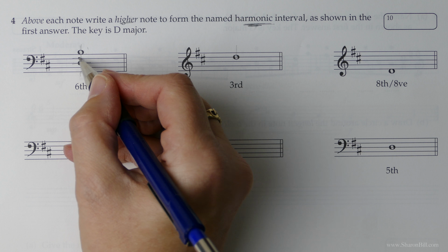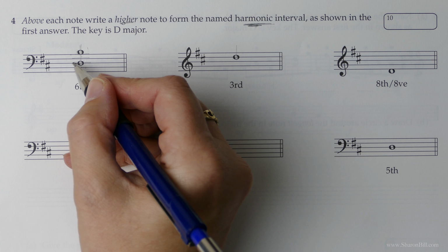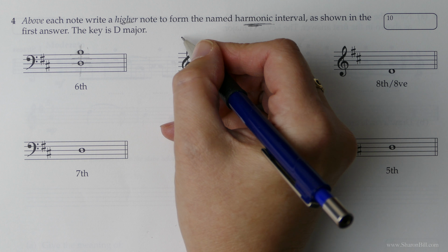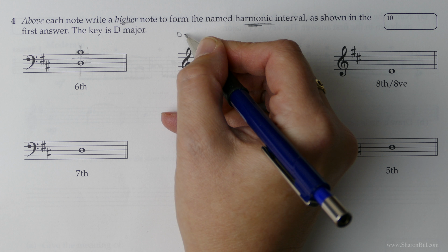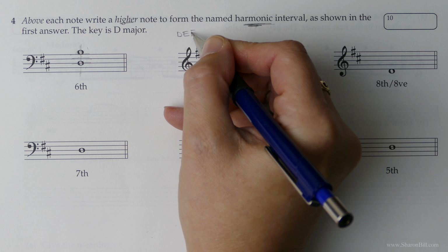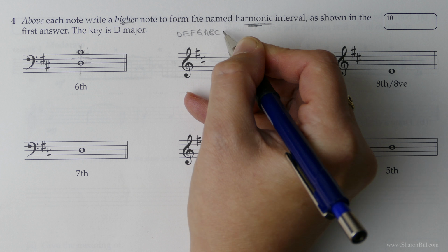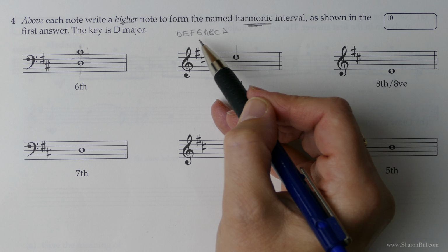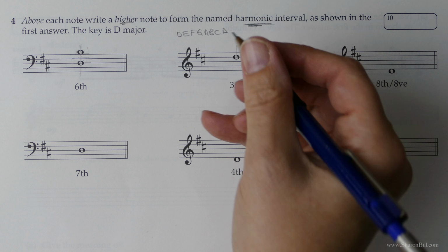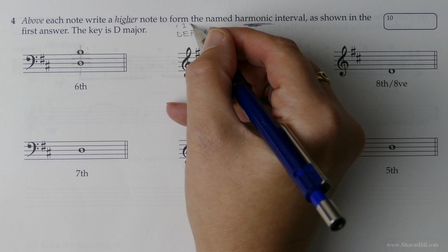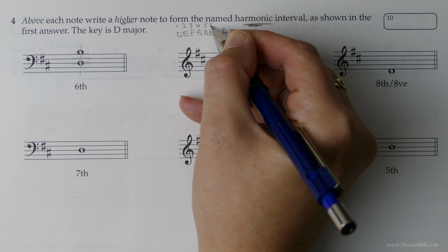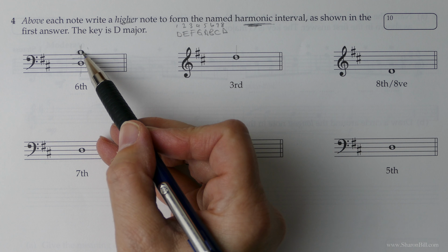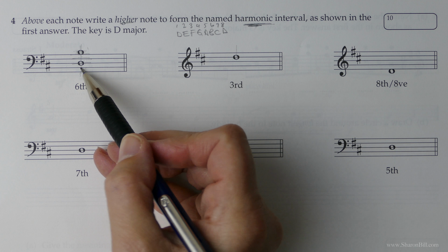1, 2, 3, 4, 5, 6, counting line, space, line, space, line, space, to know that's a 6th. We can double check that, however, by just writing out the steps of the scale. D, E, F, G, A, B, C, D. Of course, we've got F sharps and C sharps because we're in D major, but your key signature will take care of that, so we don't need to worry about that. And we know that 1, 2, 3, 4, 5, 6, 7, 8. So we know that the 6th must be a B. So there's the B below middle C.